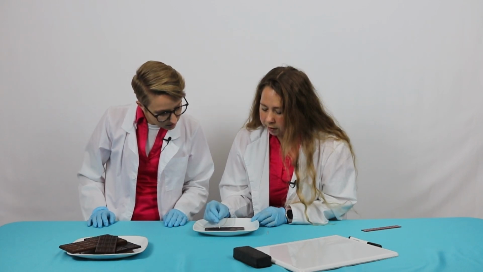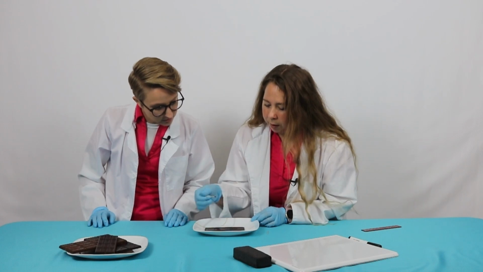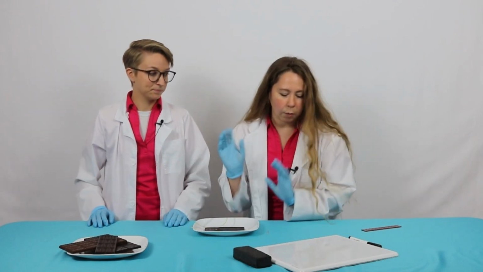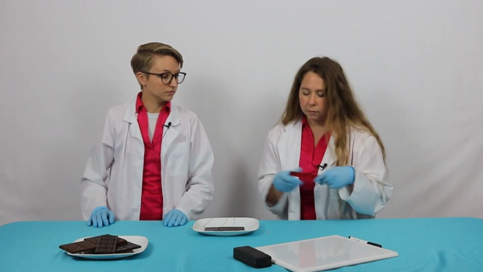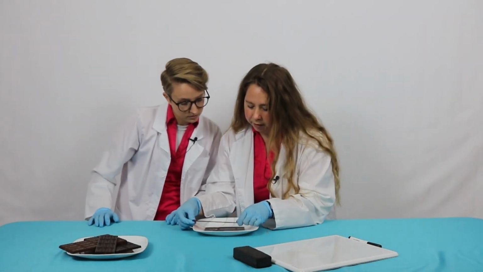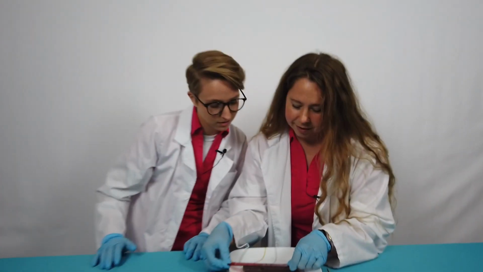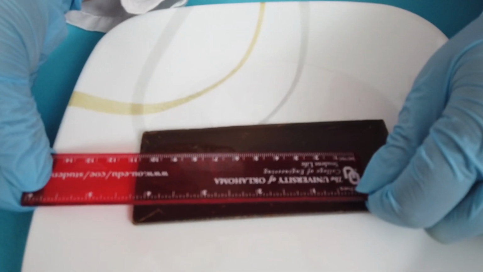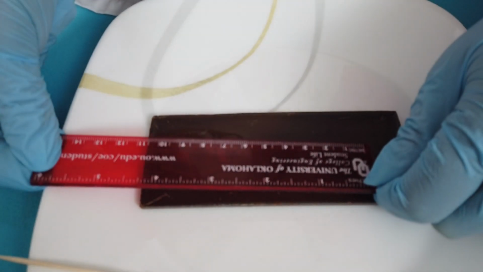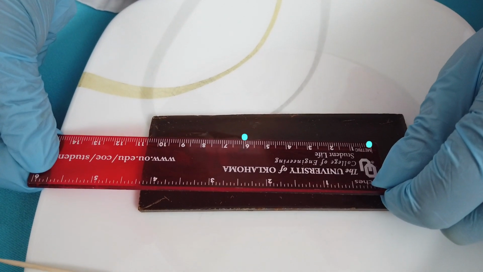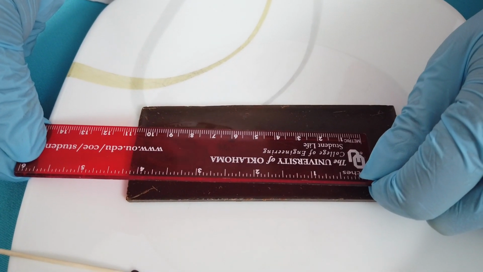Oh, yep. Okay. So I'm going to put my toothpick down. Okay. And now we're going to measure it. And you can help me out by measuring it. Here, come a little closer. All right, what do you see? I see 6 centimeters. All right, I see 6 centimeters too. All right, let's go with that. Okay, let's write that down.